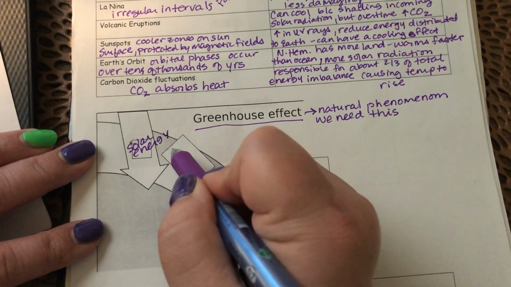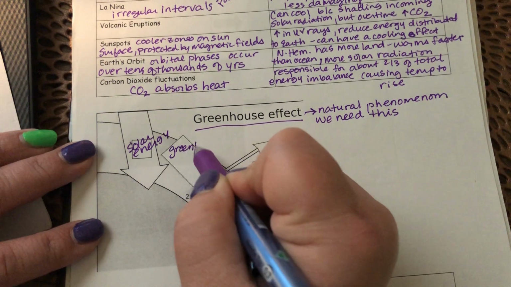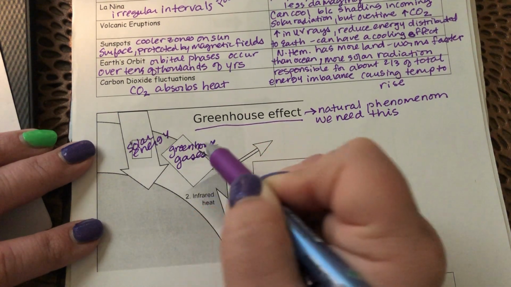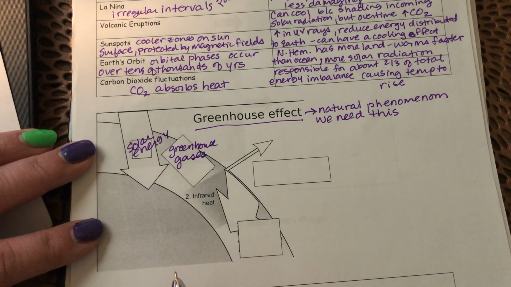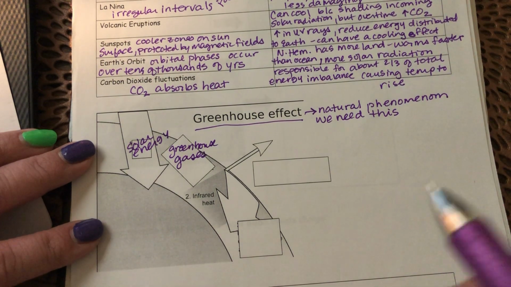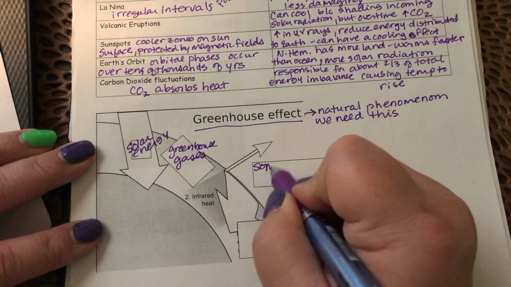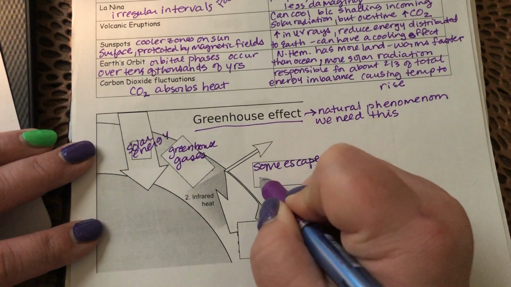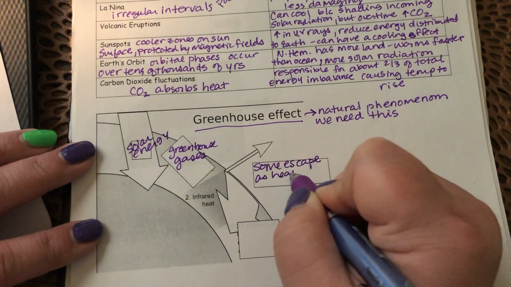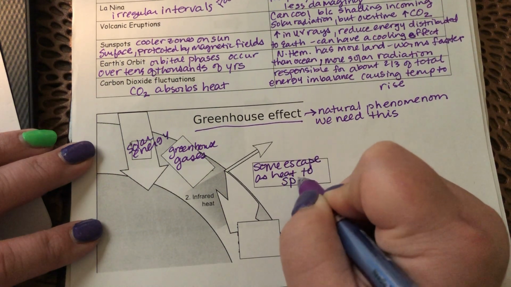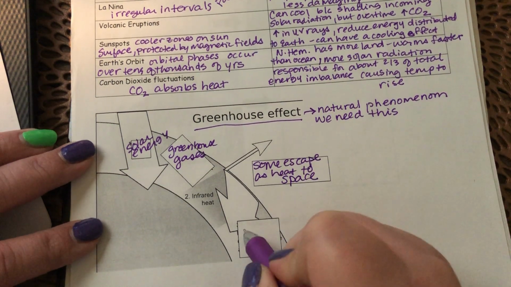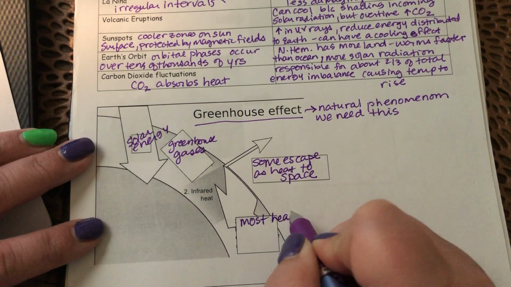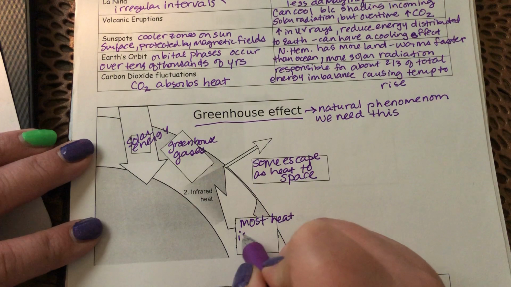And these are the greenhouse gases, okay? And so some of it escapes as heat to space. Okay, and most heat is contained in the atmosphere.